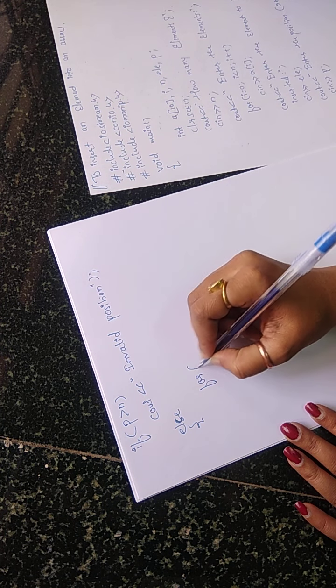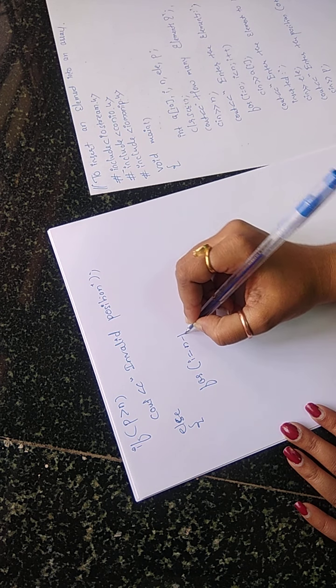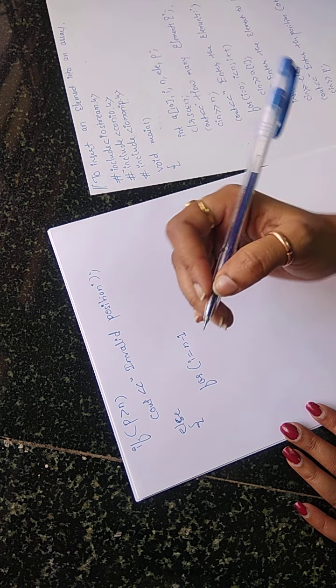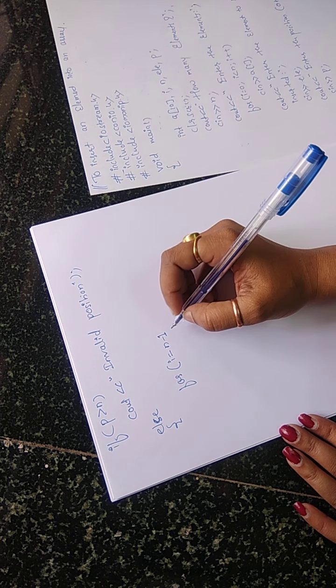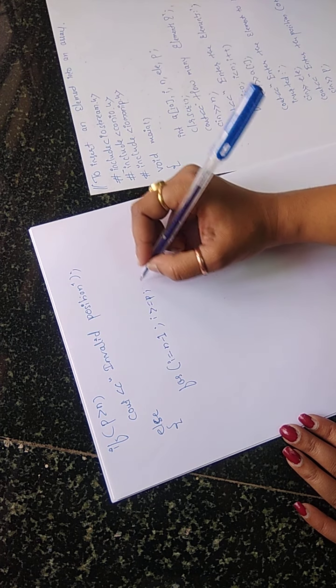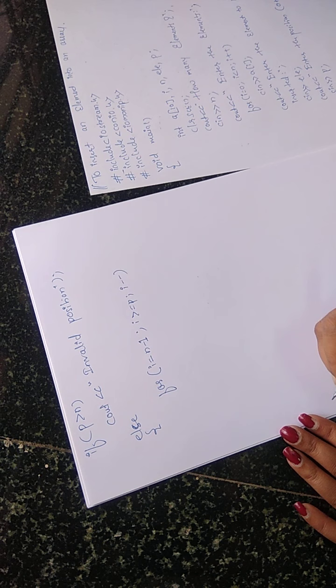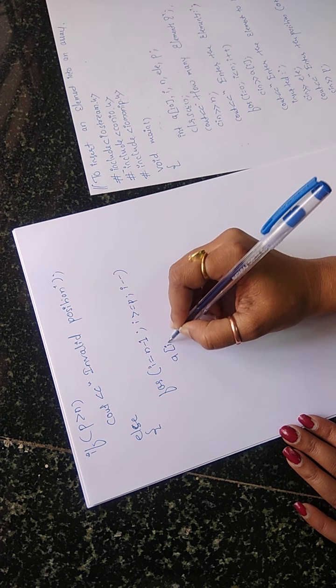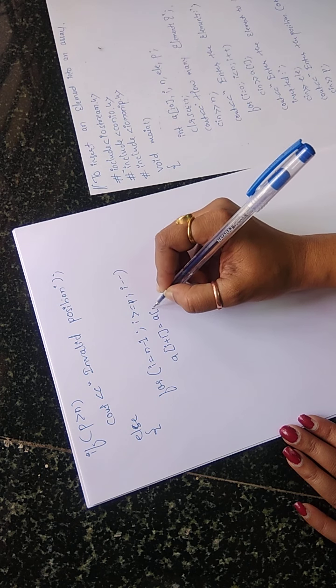So else we have to take the loop. Now we know that when we want to add any extra element, from the given position, all the elements should be shifted to the next higher position. For that the loop will be for I equals to n minus 1 in reverse, because always from the last element it will be shifted. So for I equals to n minus 1, I greater than or equals to P, I minus minus. And in this loop, you have to say A of I plus 1 is equals to A of I.